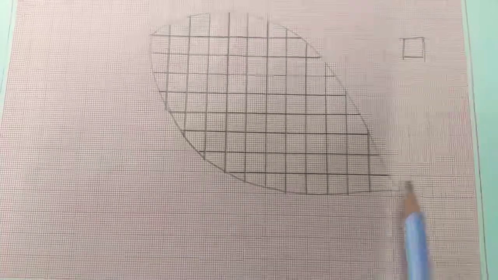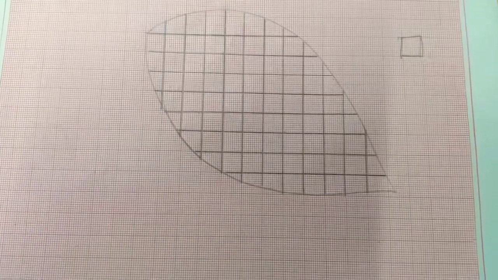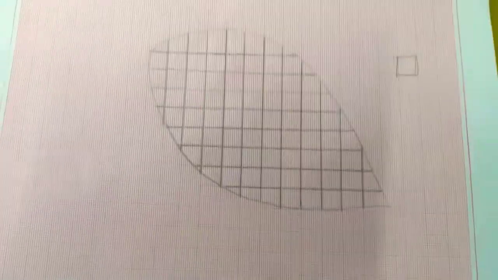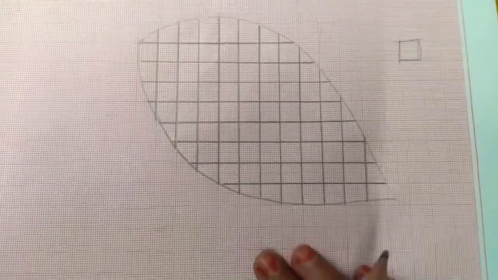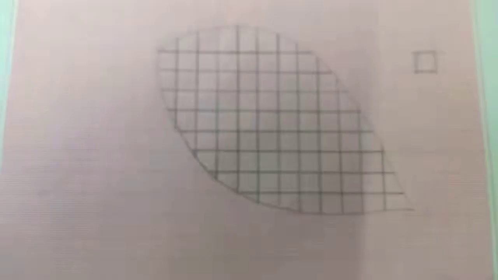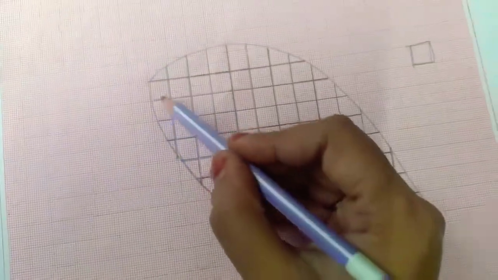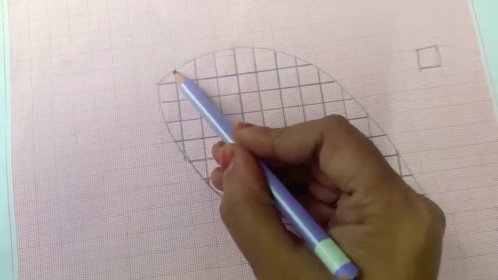Now in order to take out the area of this leaf by counting these boxes, children, you have to keep in mind that one box is considered as one unit and the half box is considered to be the half unit.